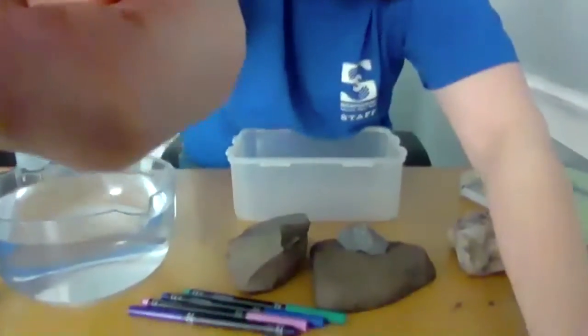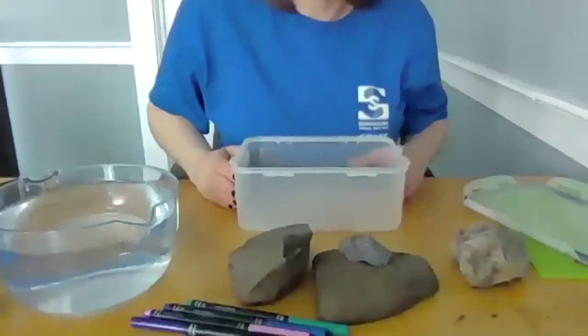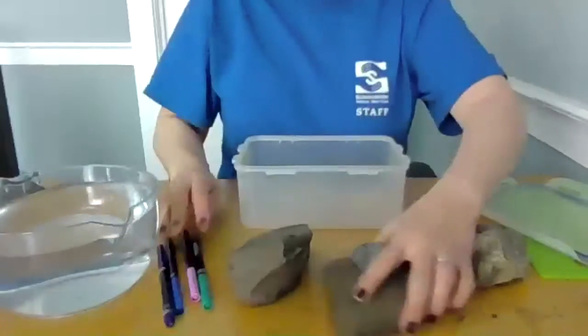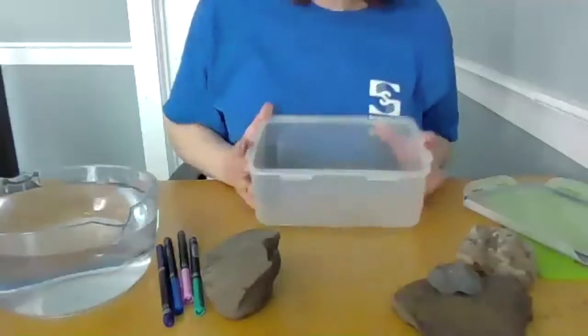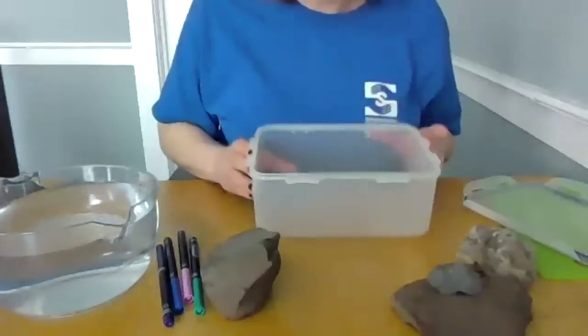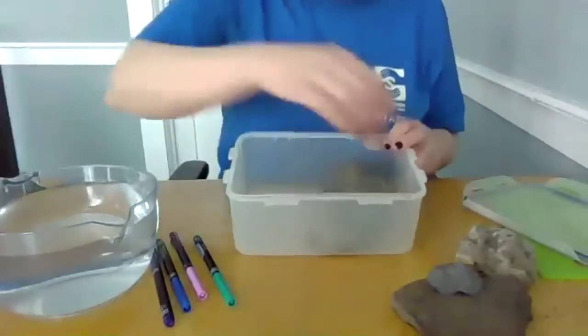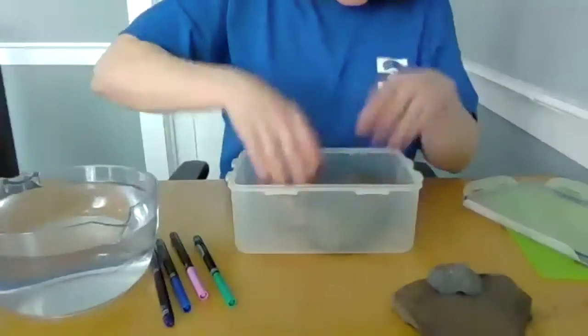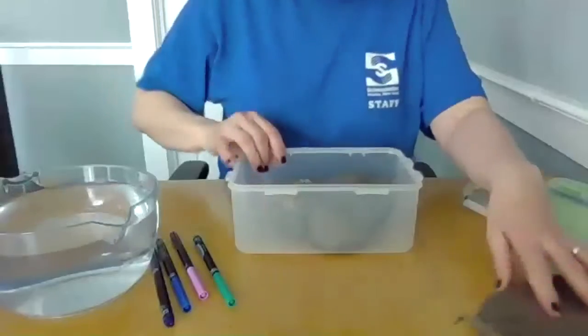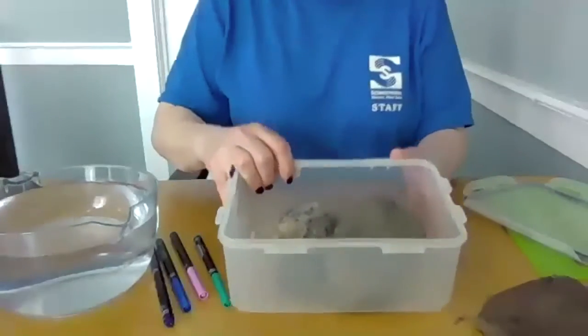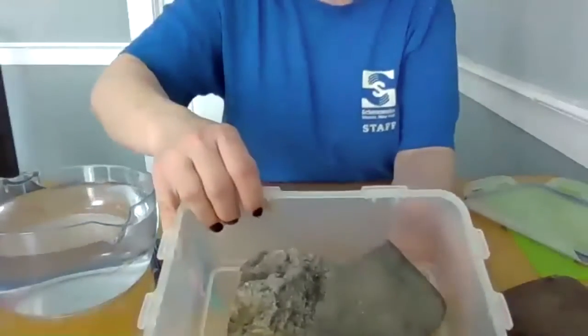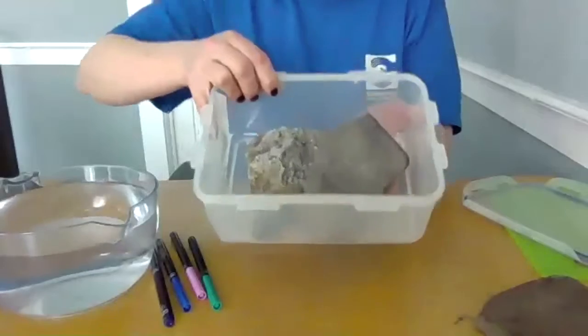Okay, so I'm just going to change my computer. I'll try to do it slowly so nobody gets dizzy. Okay, so what I'm going to do is build a little mountain, a little island in my container. So I'm just going to take my rocks and arrange them in my container so that, you know, it looks pretty and I have something cool that you can see. So right now I have a little island.